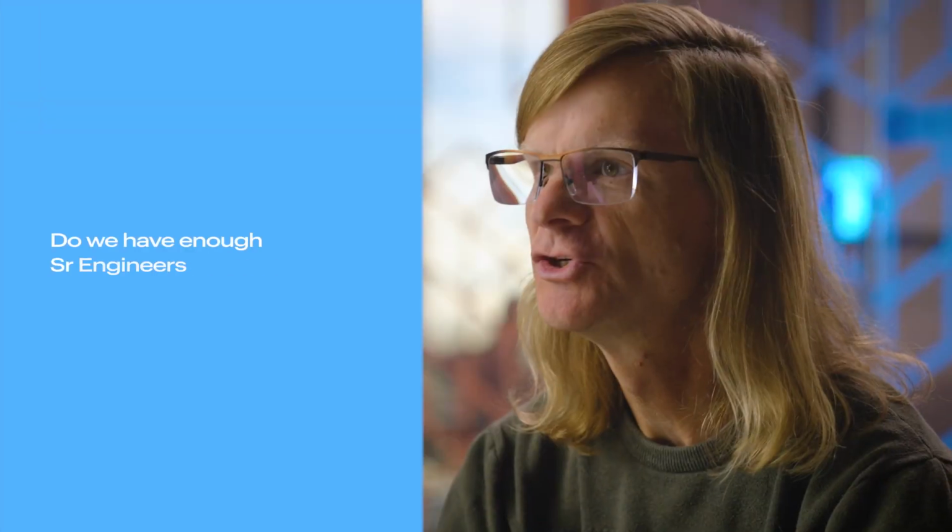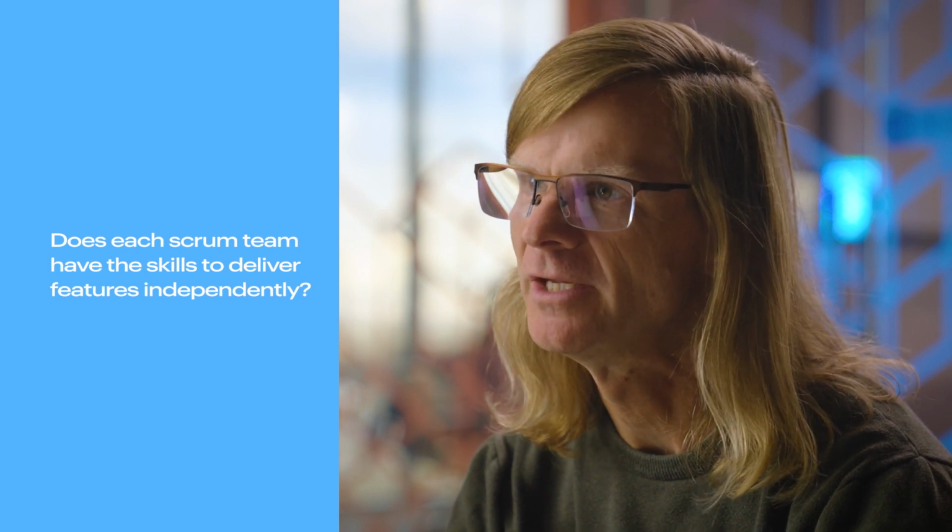Here at Lucid, we have hundreds of engineers across dozens of Scrum teams. As we work on new initiatives, have new engineers join the team, and adjust to new business realities, it can be challenging to find the optimal team structures. Do we have enough senior engineers on each Scrum team? Does each Scrum team have the skills they need to deliver features independently?